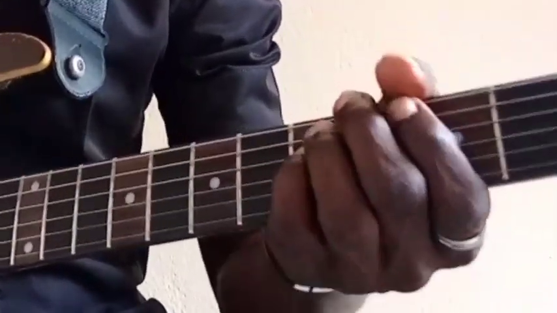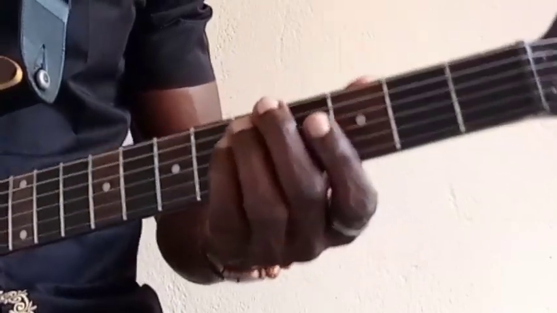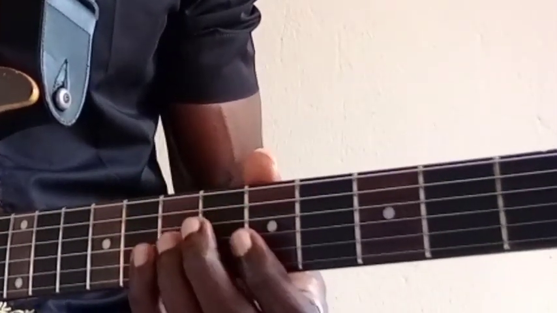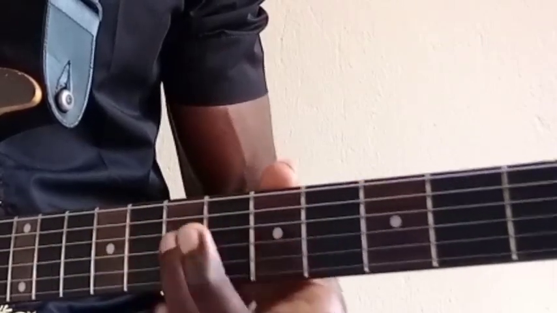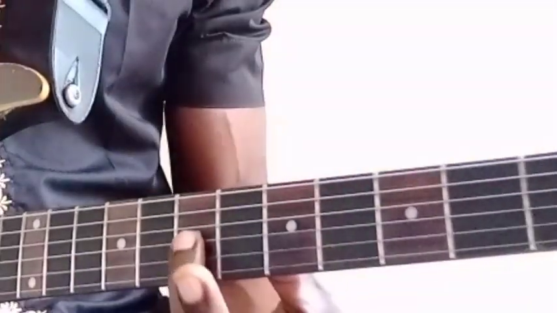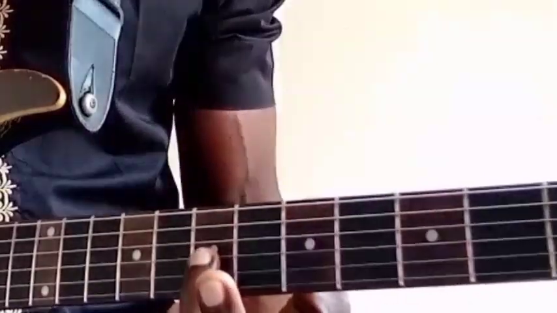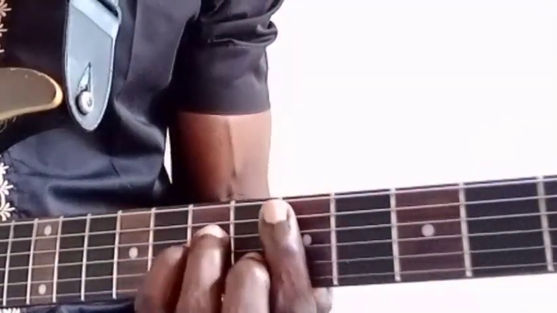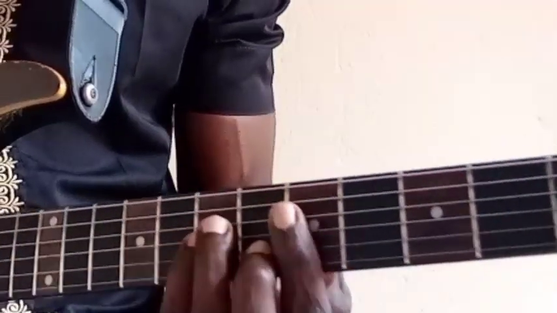So for those that understand it in the number system, what I'm trying to play there is Do, Di, La. The La now is in the key of D. So if you want to play, you play the D minor shape.